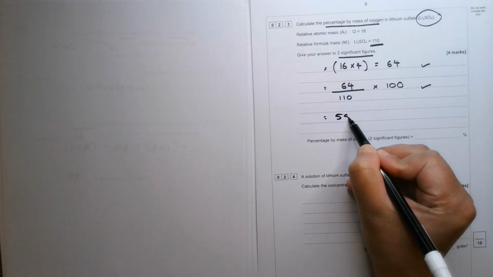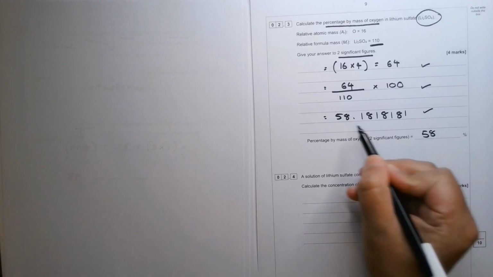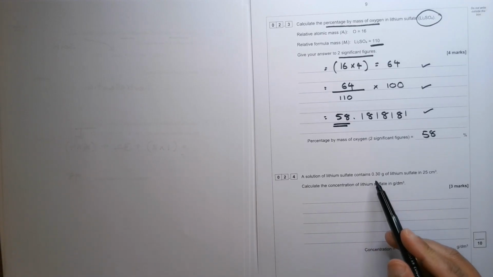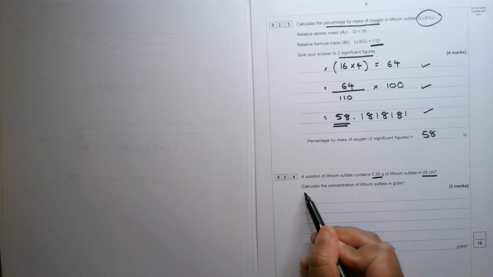And you get 58.1818181. Okay, so that's your third mark. And then 2 significant figures, 58%. A solution of lithium sulfate contains 0.3 gram of lithium sulfate in 25 centimeter cubed.